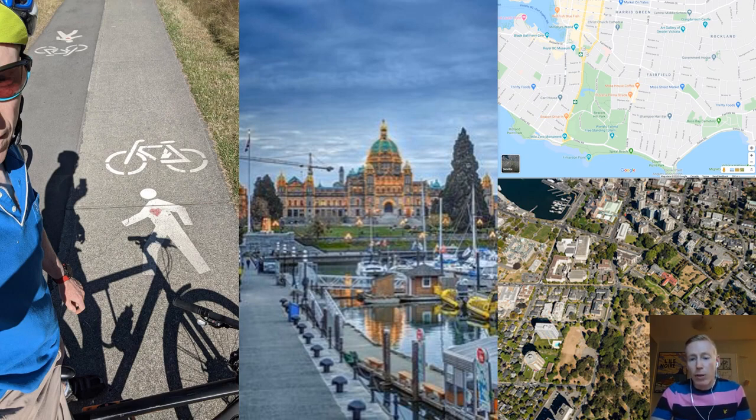Here's the Inner Harbour and Beacon Hill Park, two of the typical examples of this attractiveness, which draws in a lot of tourists every year and encourages a lot of people to make Victoria their home. And our story in particular does take place in Beacon Hill Park. This is the area of Beacon Hill Park. It's just a little ways short of downtown, 10-minute walk.